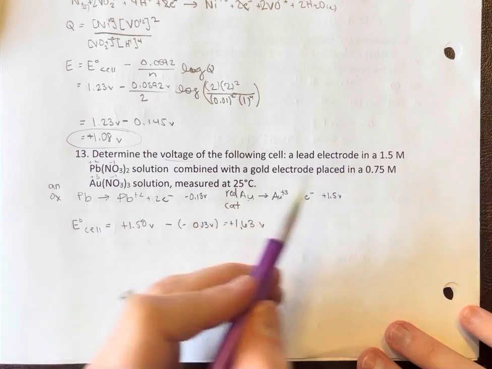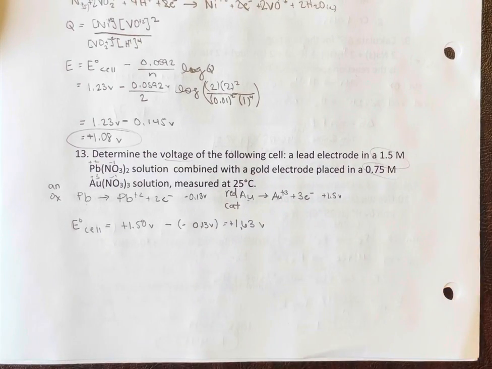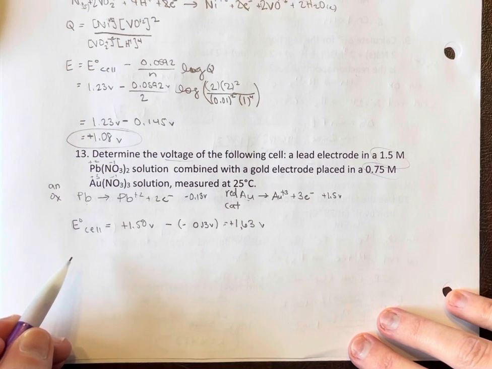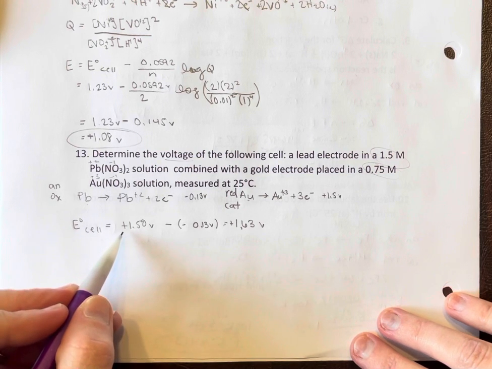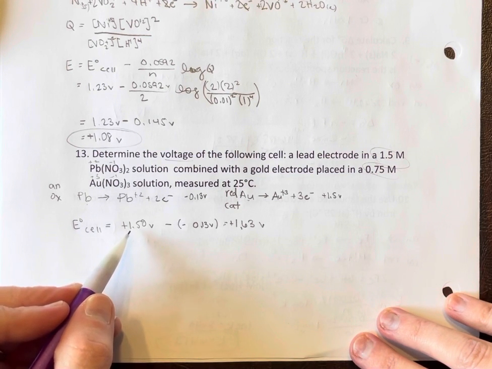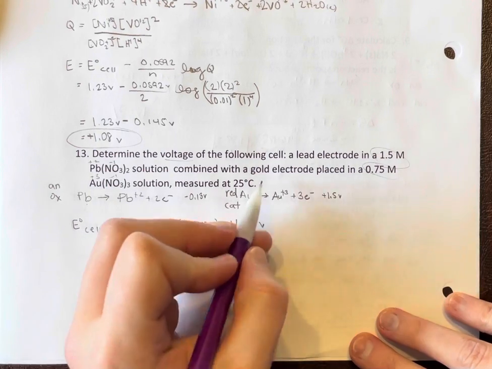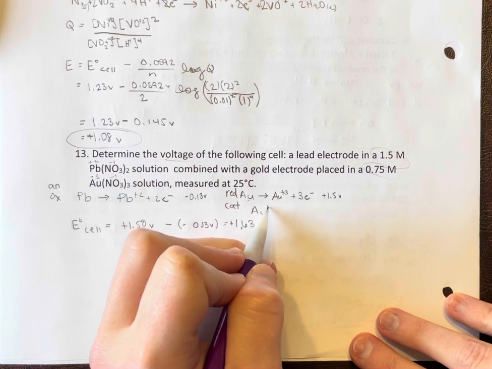We've done this before, but we're not at standard conditions. So we're going to do the same thing we did up here. And what we need to do, oh, I didn't leave us enough space. But all right, so this is going to be a reduction, so I need to write this the other way.